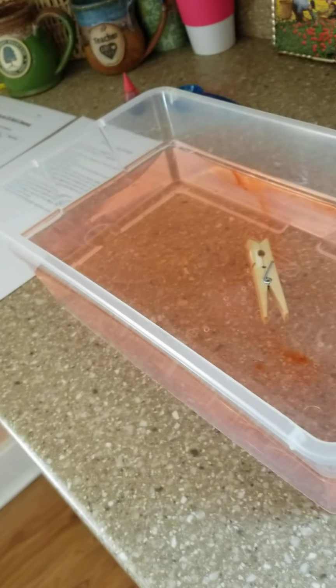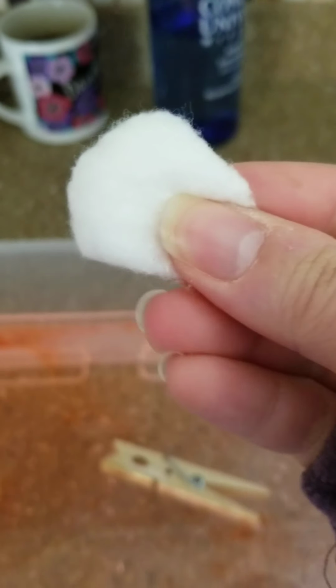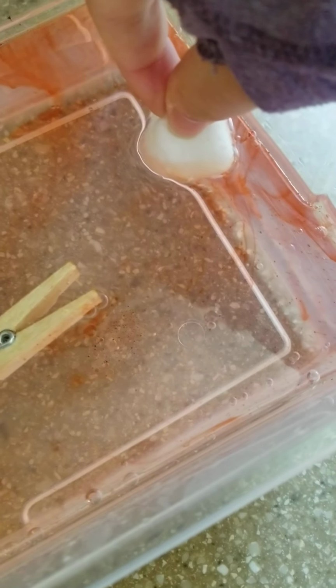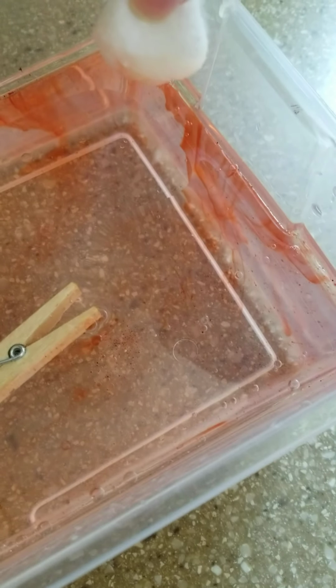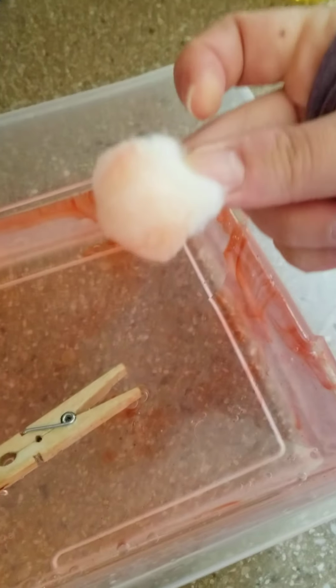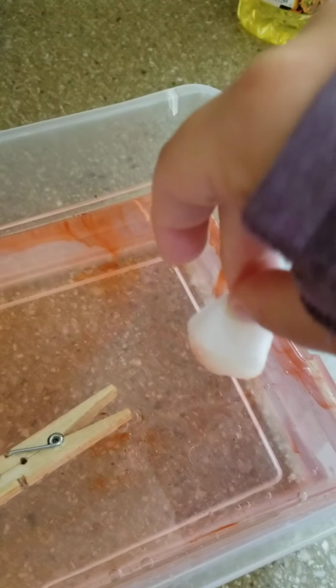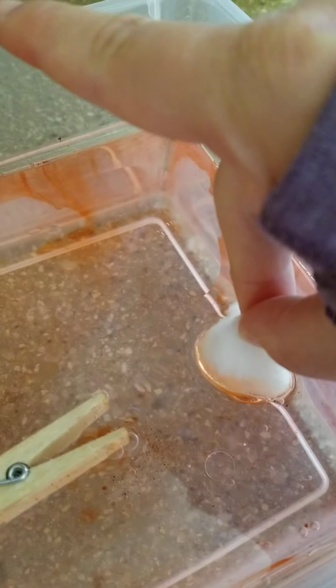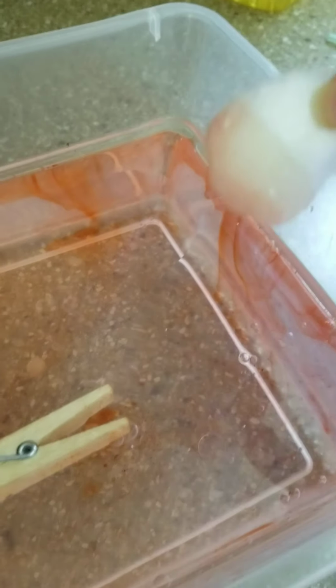Let's see. Okay, so I got one little cotton ball here. I might add more. We'll see what happens. So let's see where's some good amount of oil. Looks like it's all over here. Ooh. That actually absorbed a lot. Holy cow, look at that. Let's try again. You see how the oil kind of went into it? Interesting.